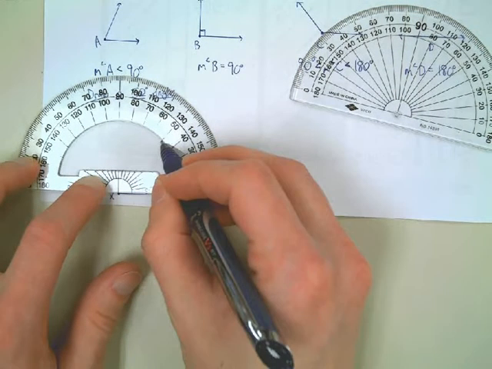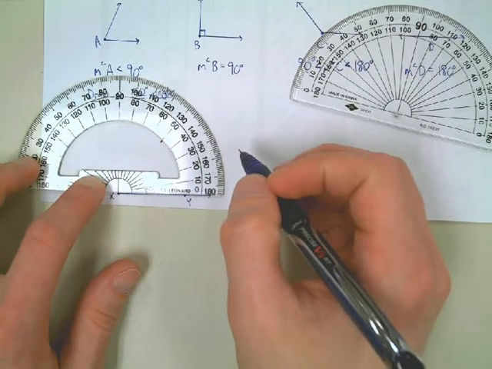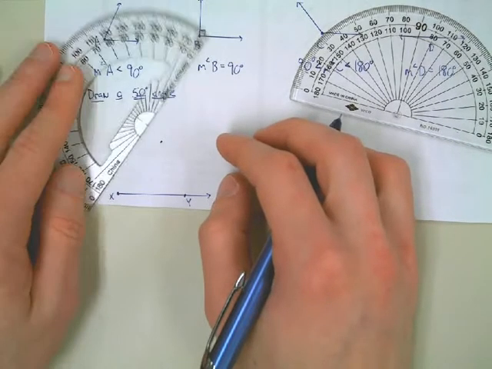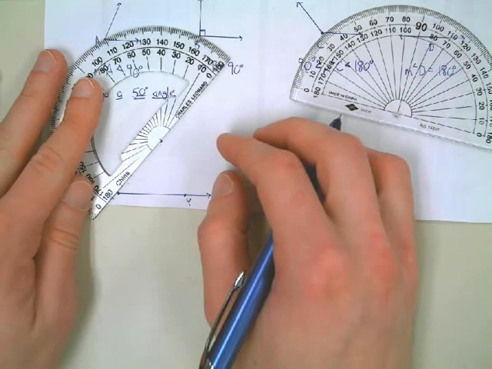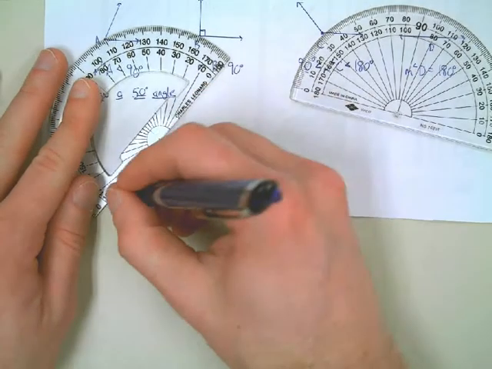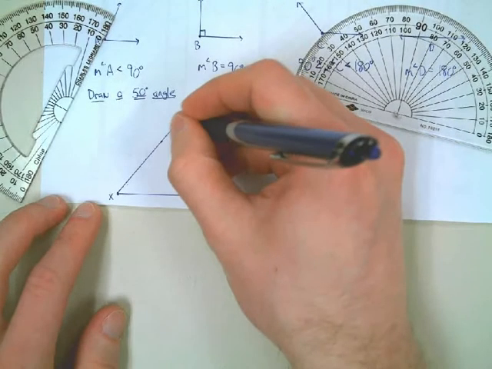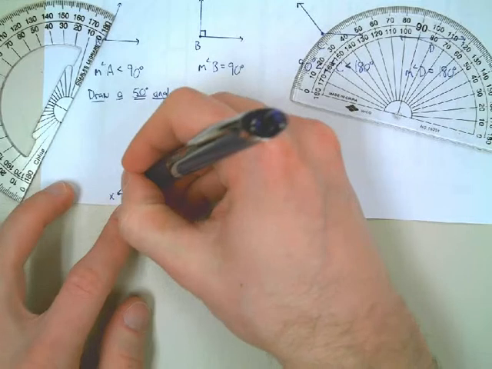Okay? And then once you have that mark, now you can use the straight edge of your protractor to complete the angle. And there it is. 50 degrees. We can mark that in there because that's how we measured. And we can call this point Z or something like that.